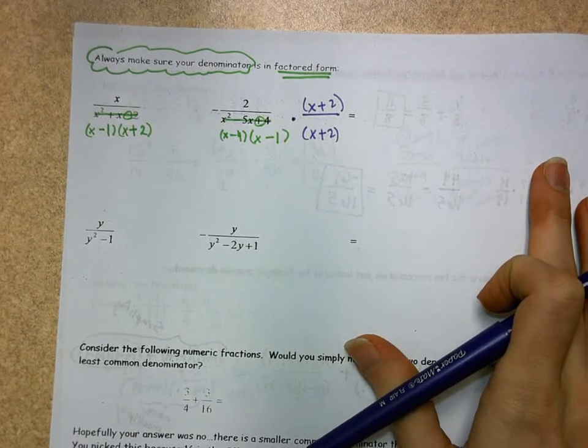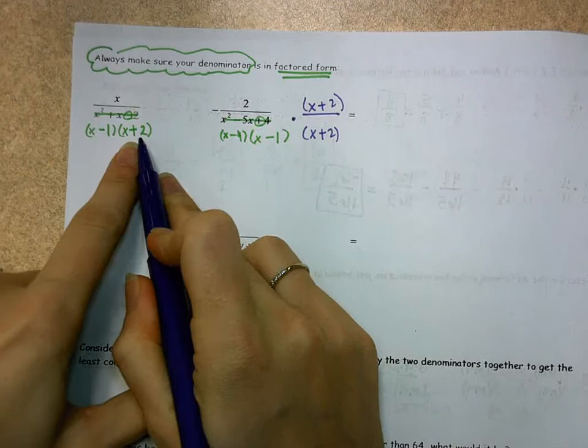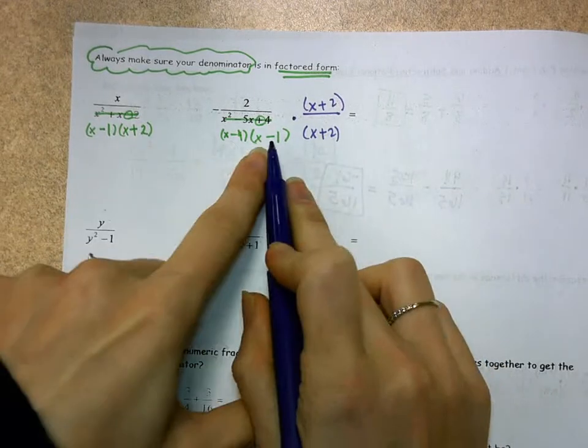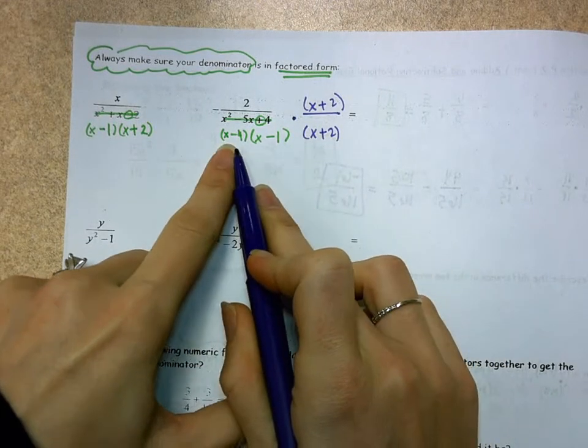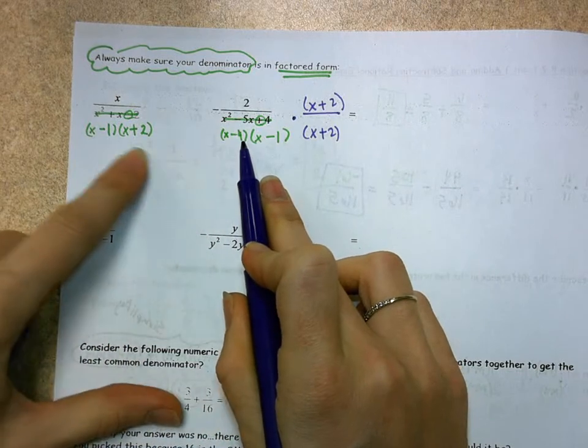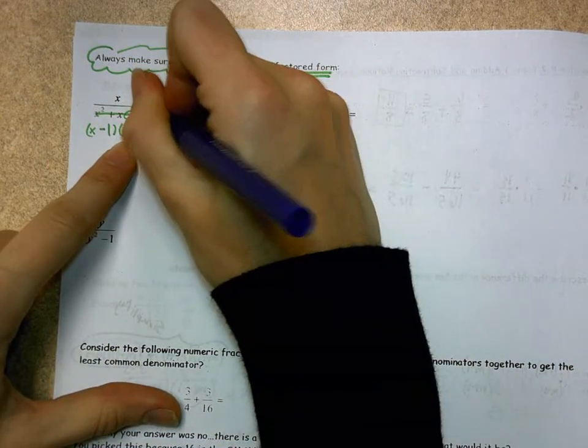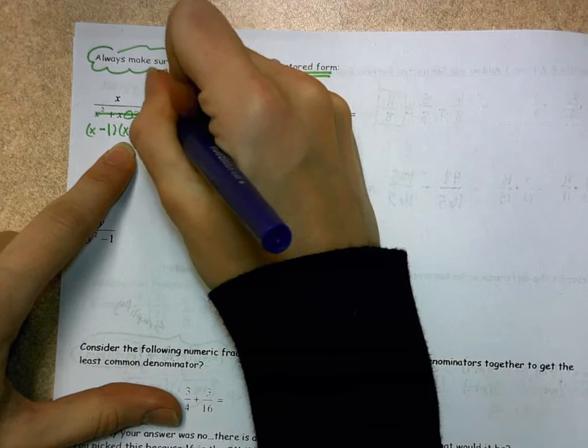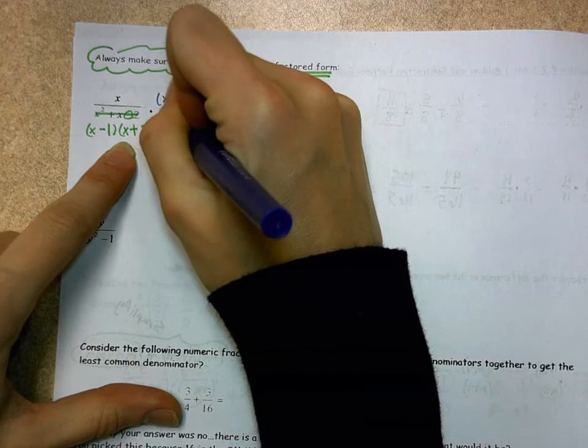Okay, sorry about the brief interruption. So as you can see, I have an x plus 2 here, but I needed it in this denominator. Now, I have an x minus 4 in this denominator, but I need it in this denominator as well. So I'm going to multiply by quantity x minus 4 over x minus 4.